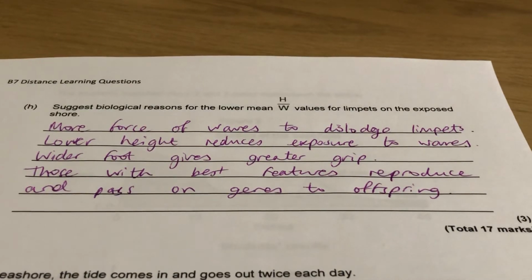Last part on this question, suggest biological reasons for the lower mean height divided by width value for limpets on the exposed shore. So why do we have lower values? Well, on the exposed shore there's a greater force of the waves, so they're going to be knocking the limpets off. So the lower height reduces the exposure to the waves, gives it a wider foot, therefore more gripping power, if you like. And those with the best features reproduce. It's that survival of the fittest again. The ones that are wider and shorter, that have got the best grip, will live longer, therefore passing those genes to their offspring. So we're covering a bit of Darwin in there as well.